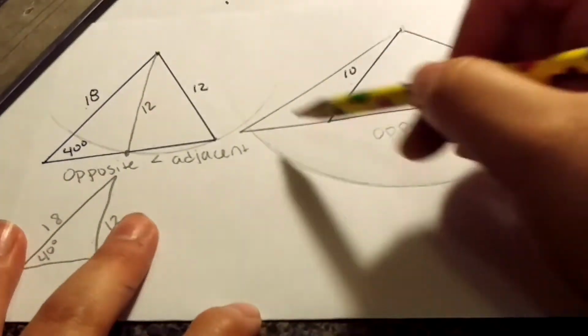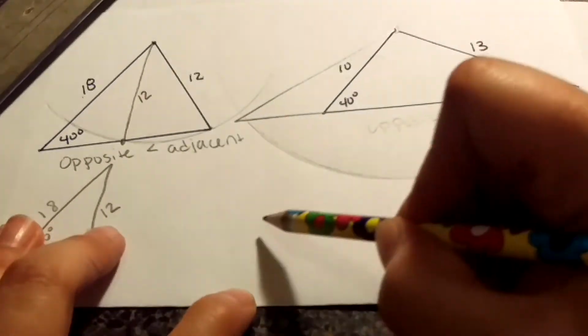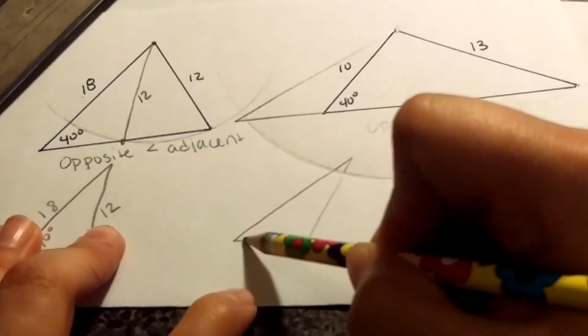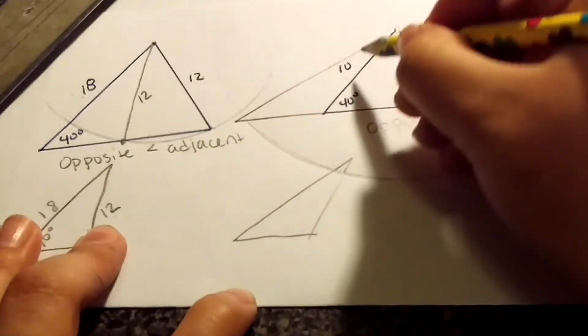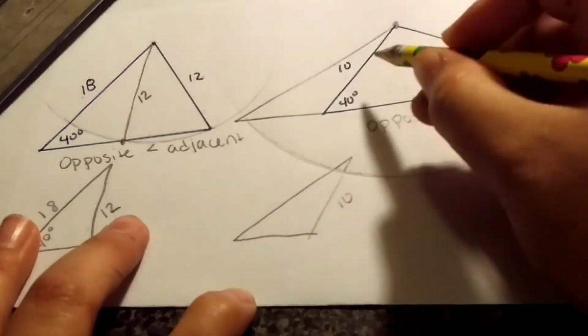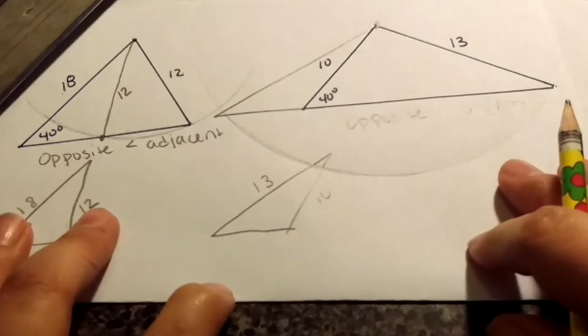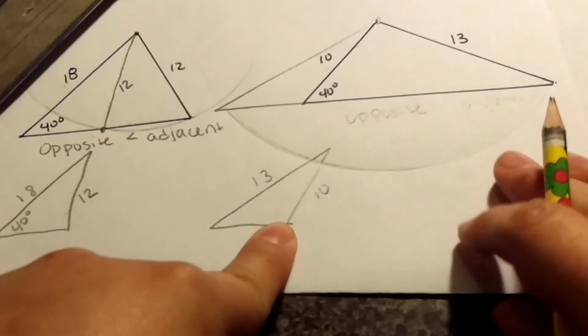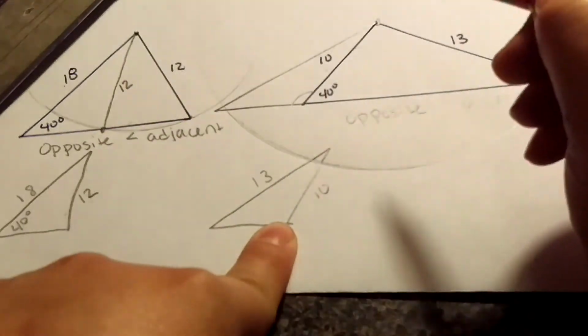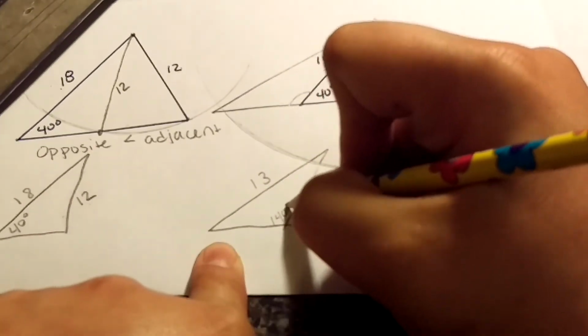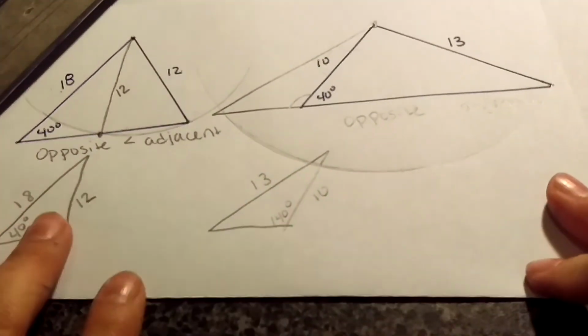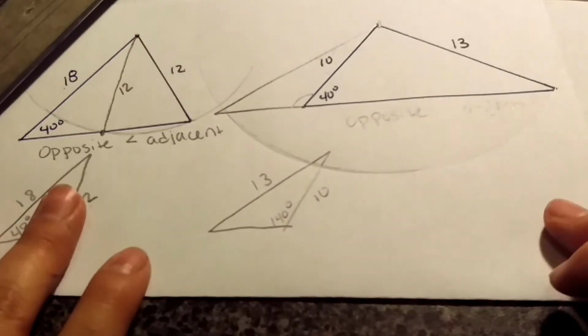So I'm going to redraw that triangle up there, just like I did over here, and write in my properties. This little side right here is still 10. This one is 13 because I made it that way. But this angle has changed. That angle is now 140, which means this second triangle doesn't fit the properties that we were provided with in the problem.